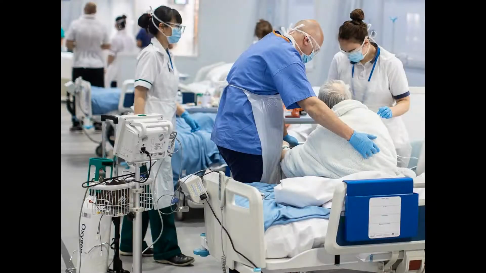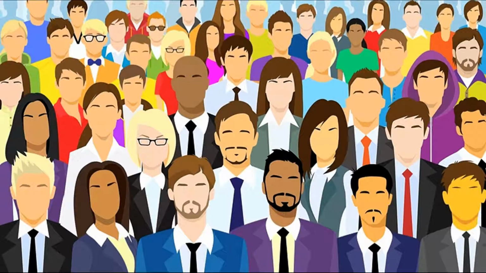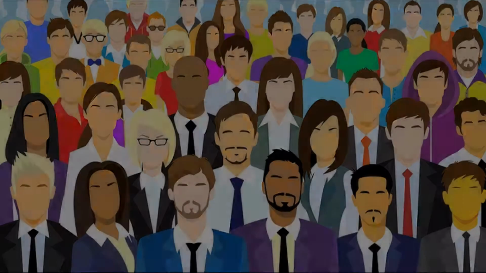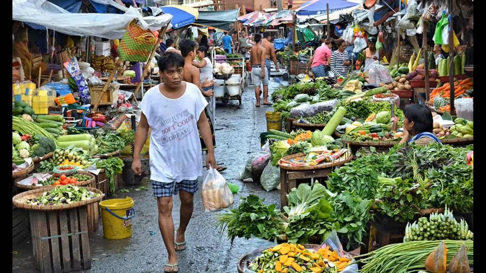Pag sinabi natin symptomatic, these are persons who are aware of their illness. Kasi pag aware ka na na may sakit ka, like infected ka na ng COVID-19, positive ka na, then you are quarantined in the hospital, ihiwalay ka na dun sa mga hindi infected. Diba? Mas okay yun, kaysa dun sa mga asymptomatic na hindi aware that they are infected, tapos lalabas lang sila, pupunta ng mall, pupunta ng palengke.